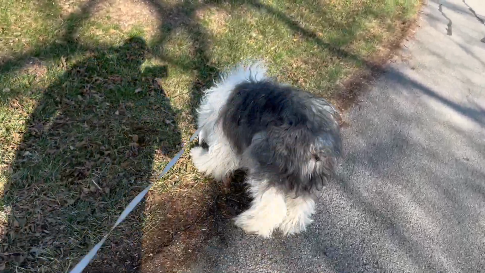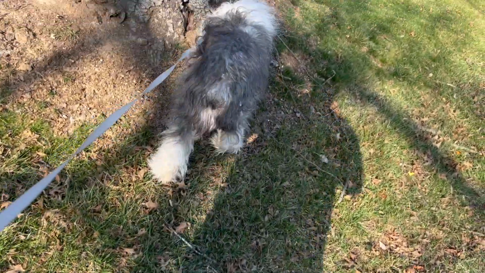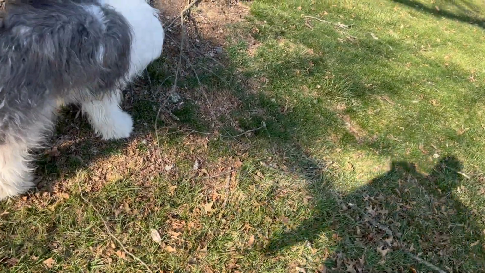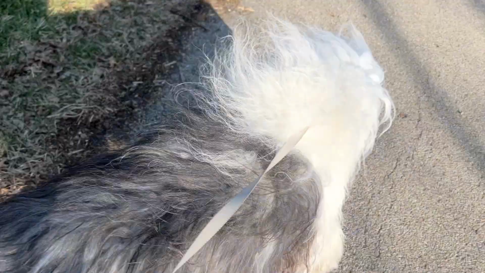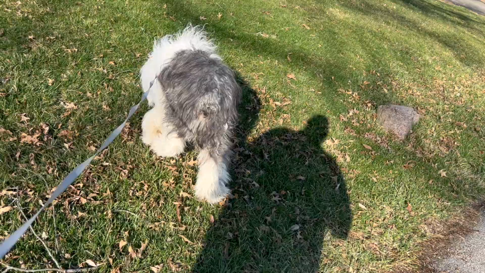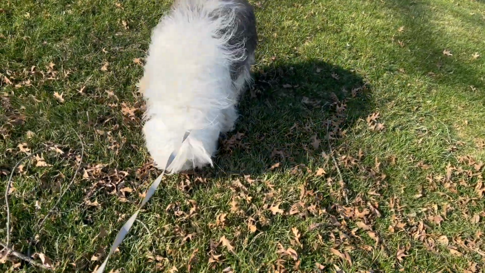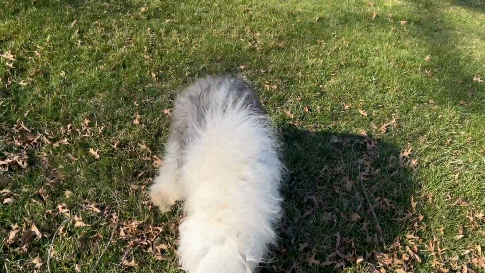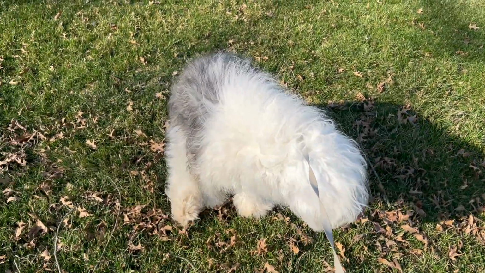Check out the tree. Look, there's a tree. You want to check it out? Oh, blue. I didn't bring a bag. Did I bring a bag? No, I got to go back and get a bag.